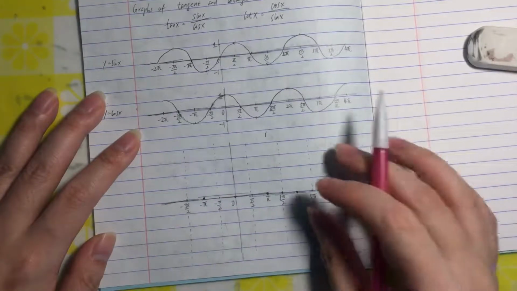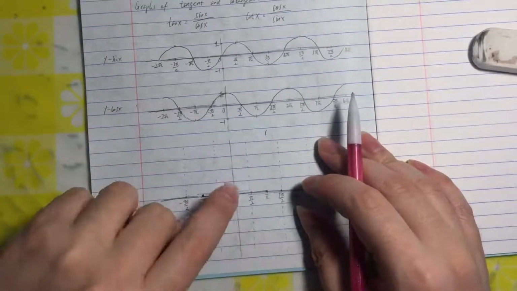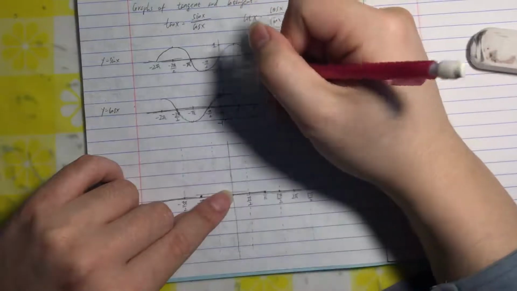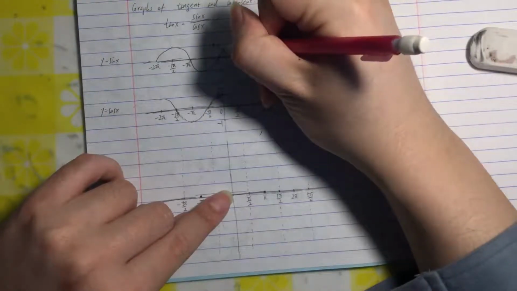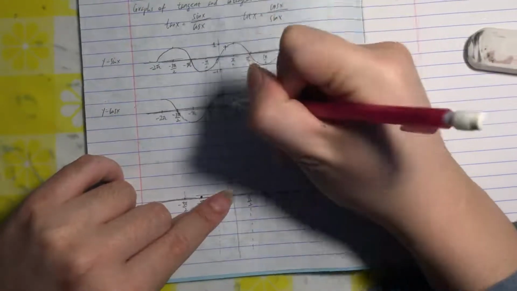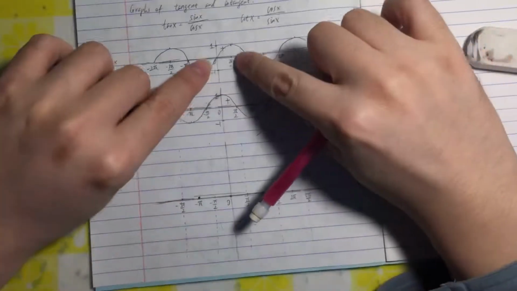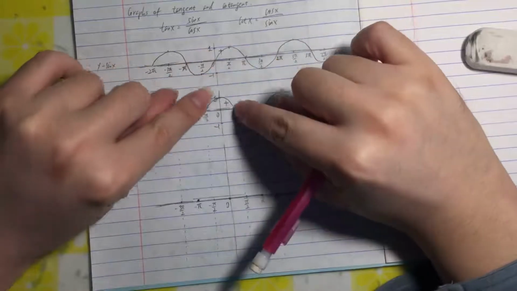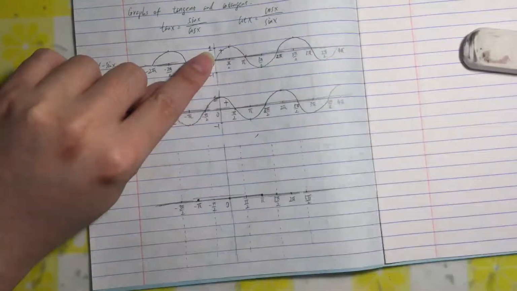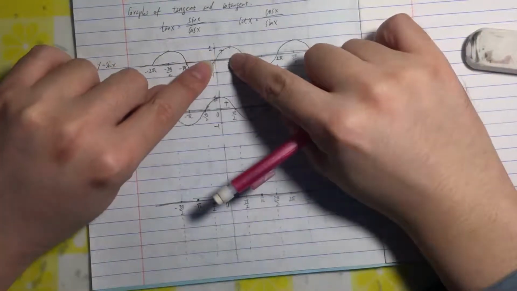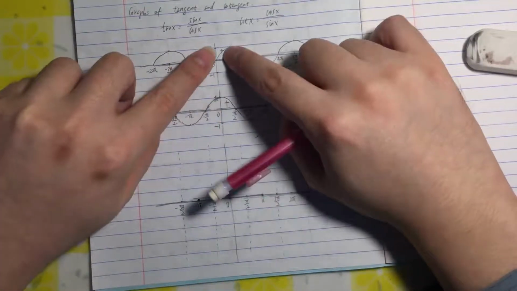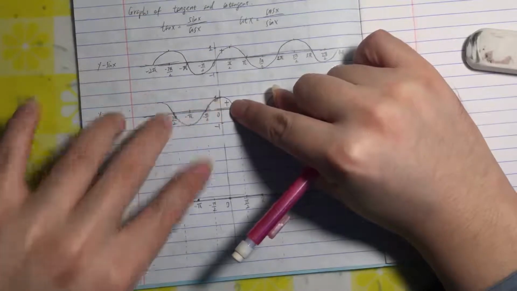Next, let's try to sketch the graph in the middle. Look at the period between 0 and 2 pi. Between 0 and pi over 2, sine is positive. Cosine is also positive. When the curve is above the x-axis, it's positive. So both sine and cosine are positive, and a positive number divided by a positive number is positive.